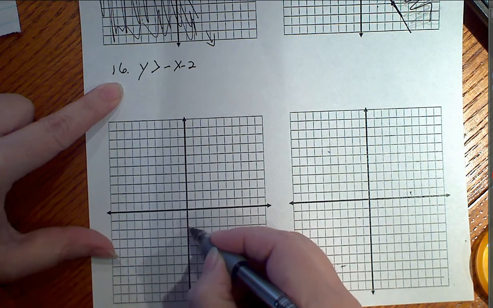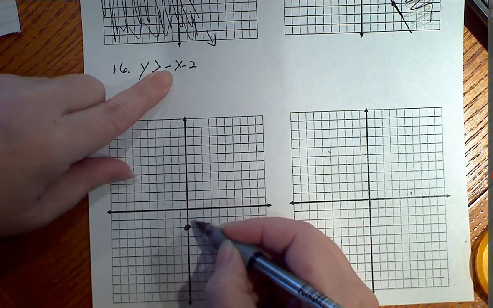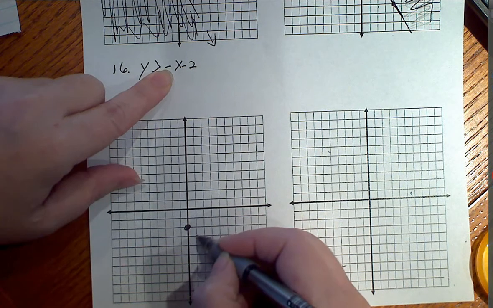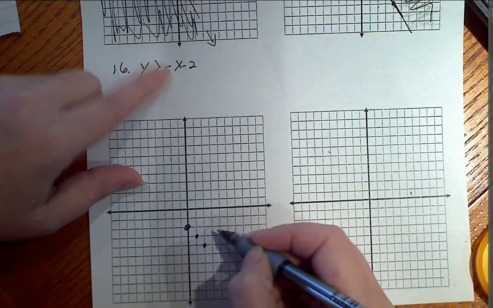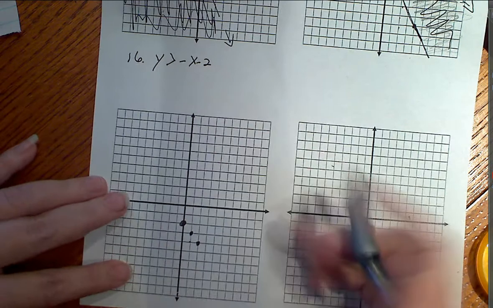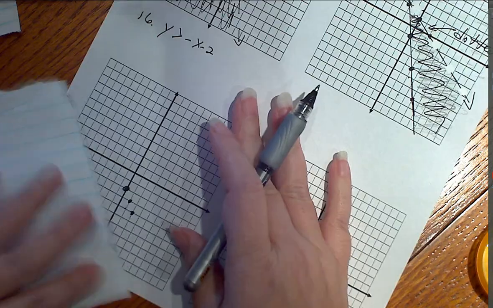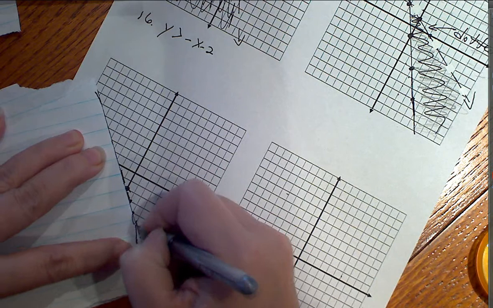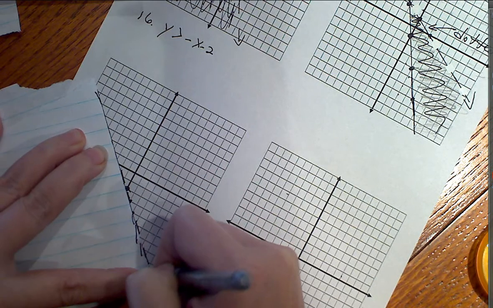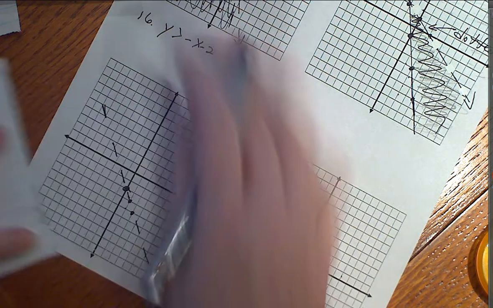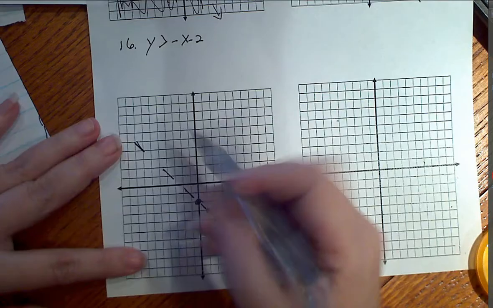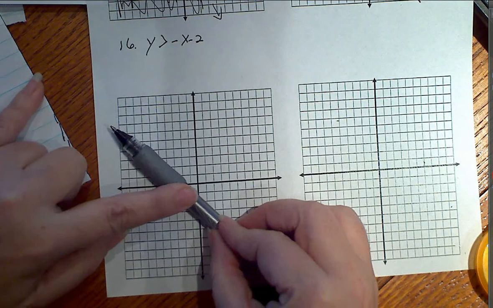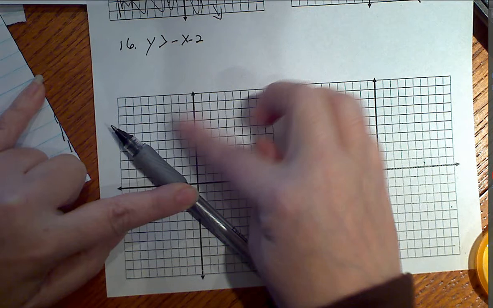So I have negative 1, so I'm going to go down 1 over 1, down 1 over 1, because it's negative 1 over 1. And it's dotted, so this time I'm going to remember, it's dotted. Right? And it says that y's are greater than the line. So that means this is a greater y. So that's up there.